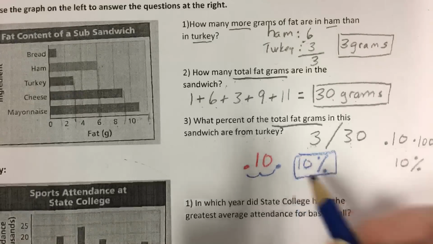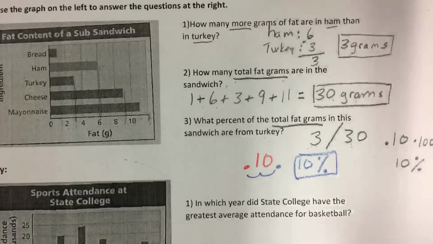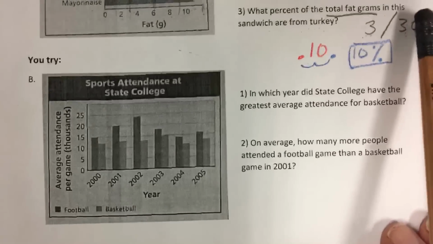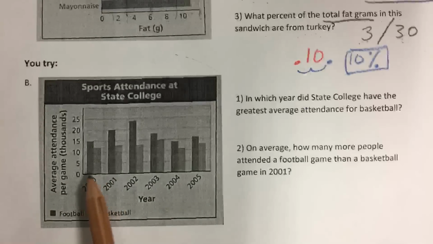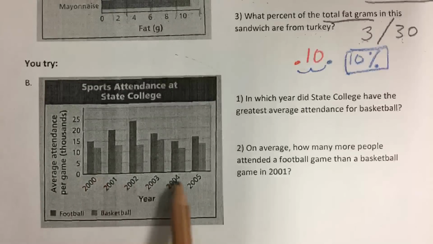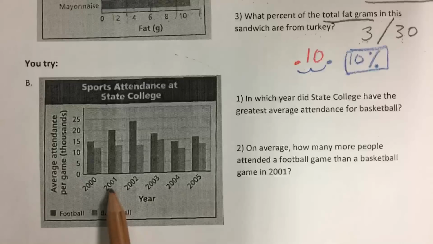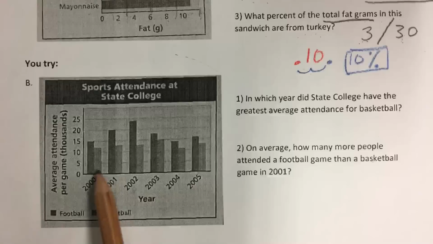Okay? That's another way you could do it. All right, let's go to our next section, and this is where we find our double bar graph. Each one of these subjects down on the bottom, 2000, 2010, 2001, they each have 2 bar graphs.